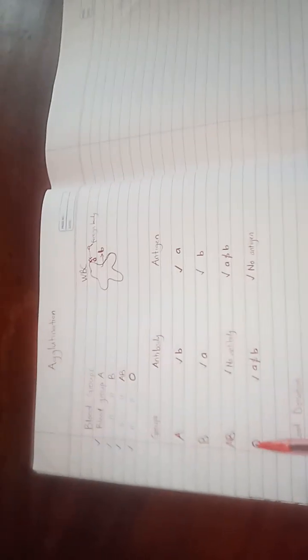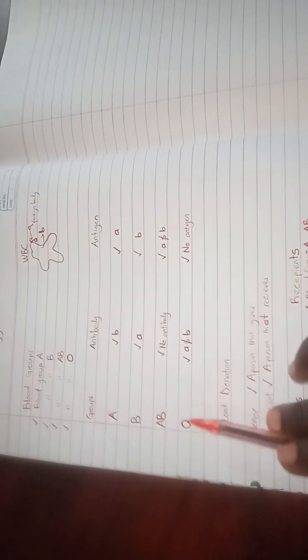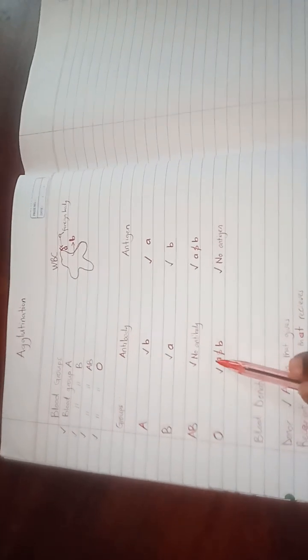Okay. So a person of blood group A, having antigen A, cannot give his blood to a person of blood group O. This is because a person of blood group O produces antibodies which are both A and B, which means this A can react with this A, causing this agglutination.